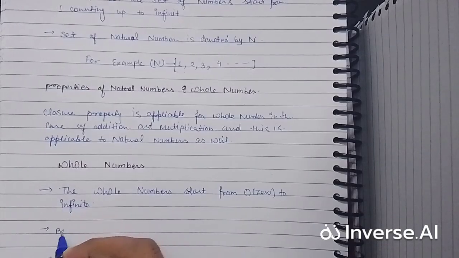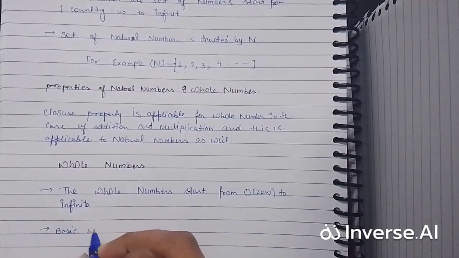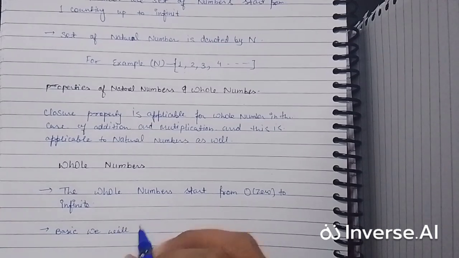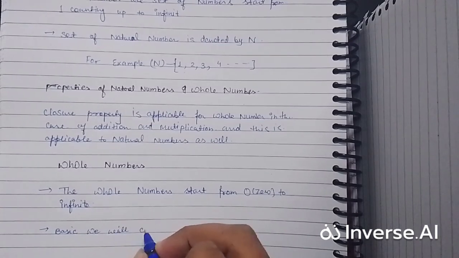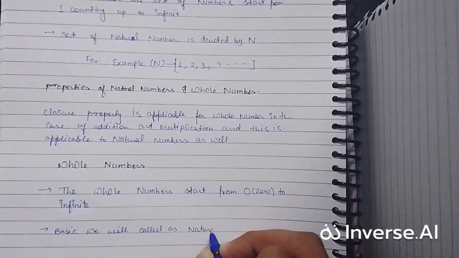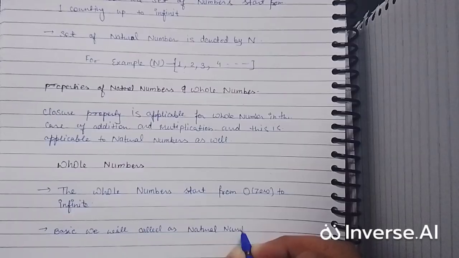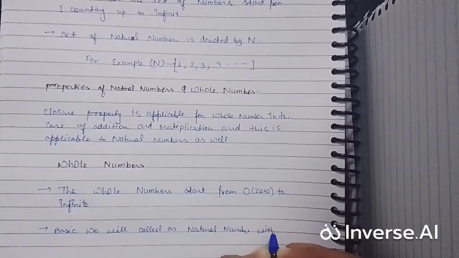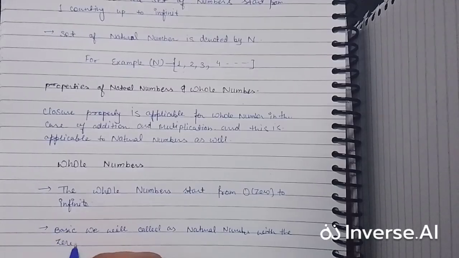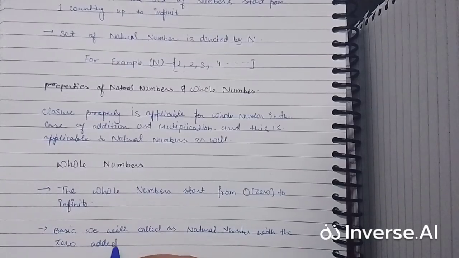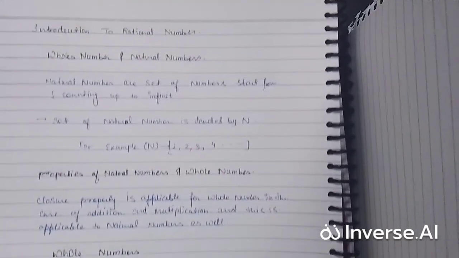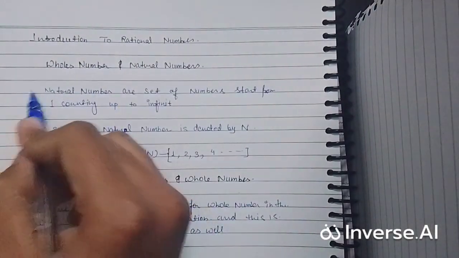Is this all clear for you? First, we learned about natural numbers.